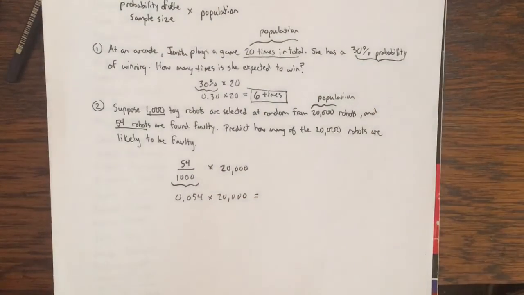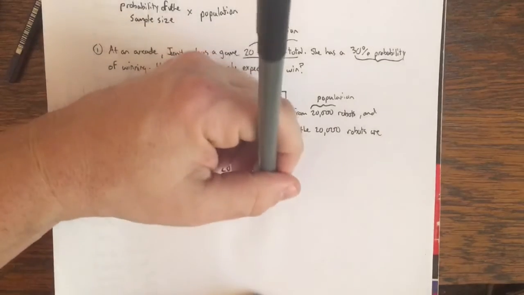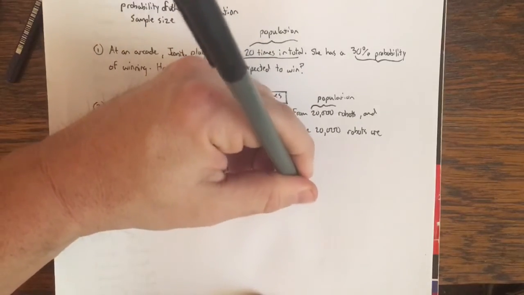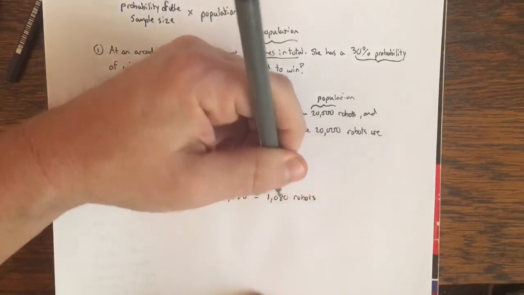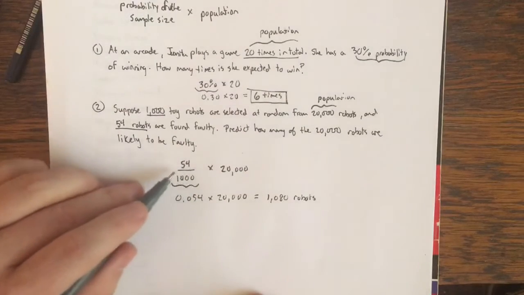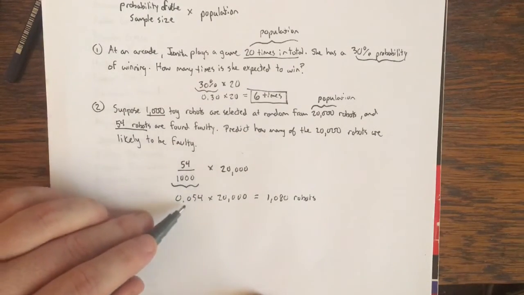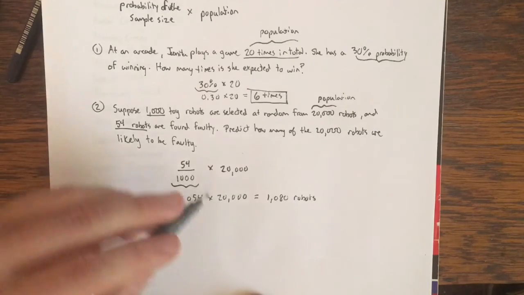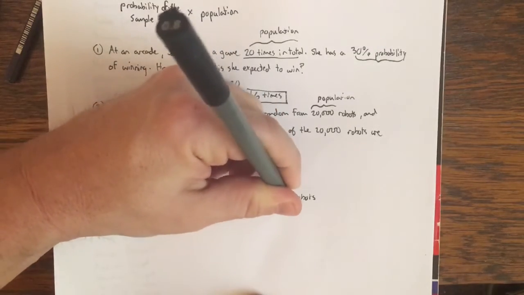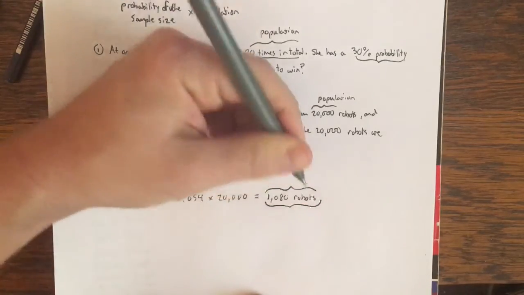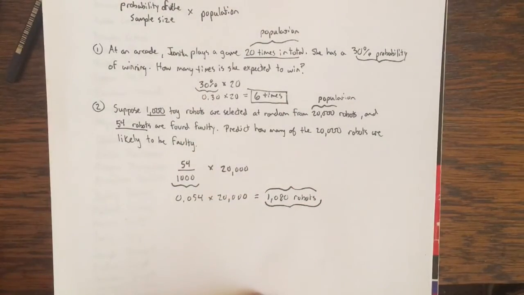So let's do that. So 0.054 times 20,000 gives us 1,080. So by using the probability from the sample size, we're using that to make a prediction of how many robots would be found faulty from the total population size.